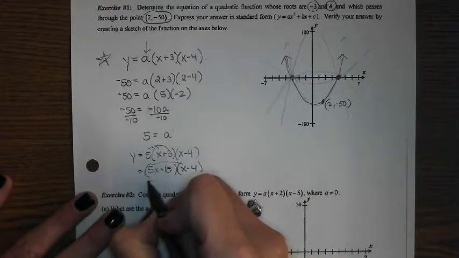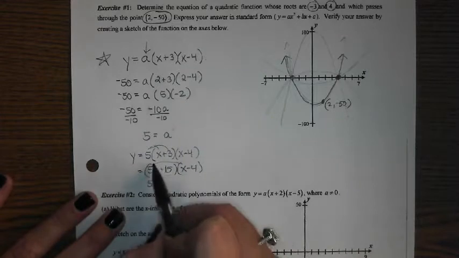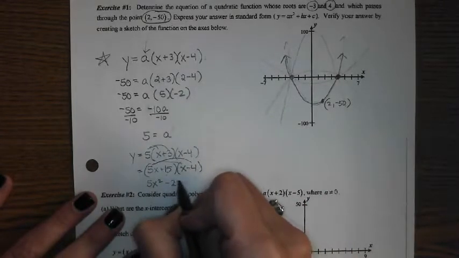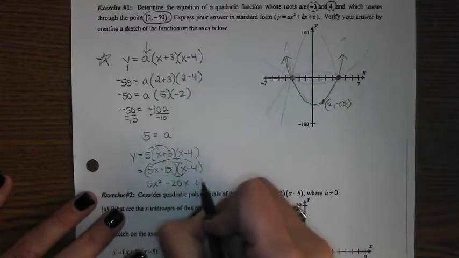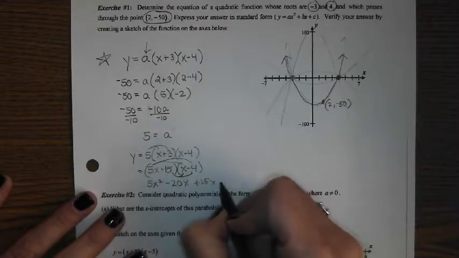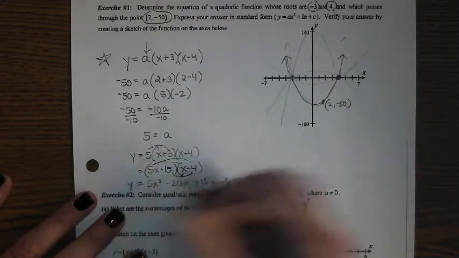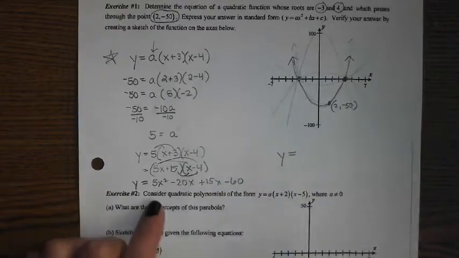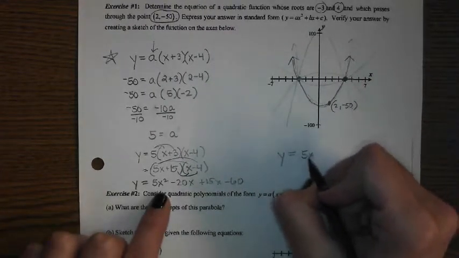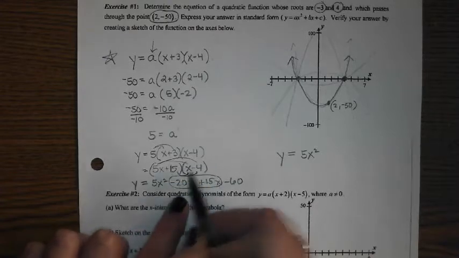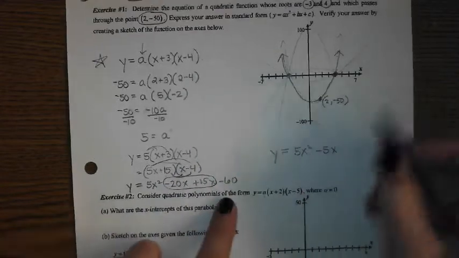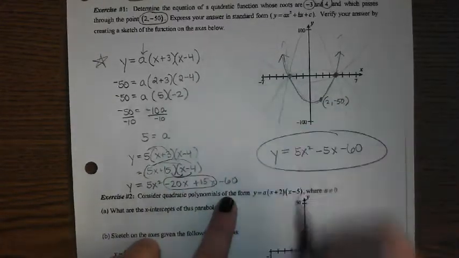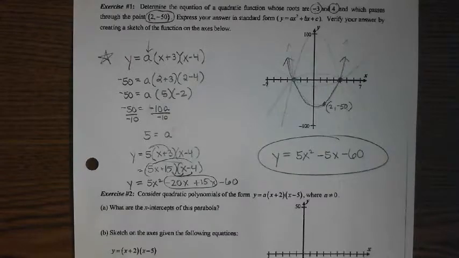5x times x is 5x squared. 5x times negative 4, negative 20x, plus 15x, minus 60, and combine like terms. So final answer, y equals 5x squared. Combine your x terms, you get negative 5x minus 60. That's the equation of the parabola. Andrew.